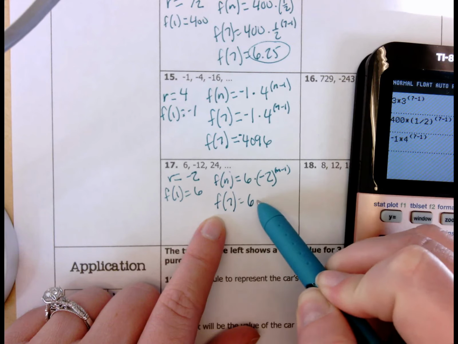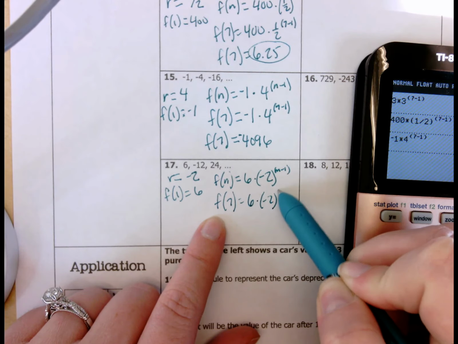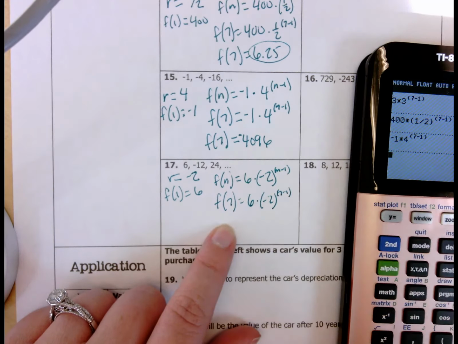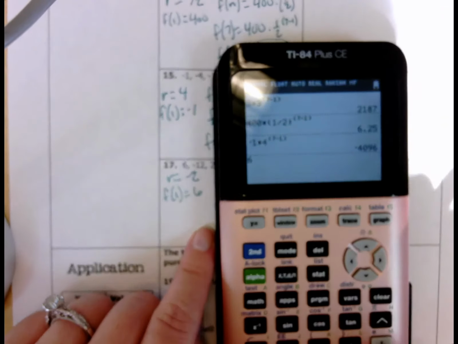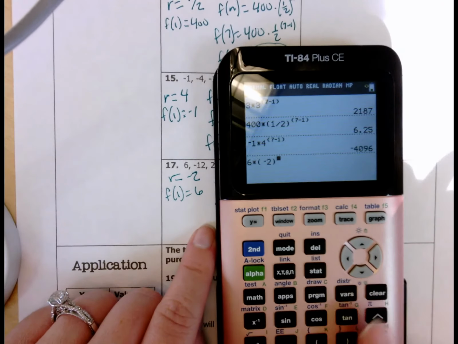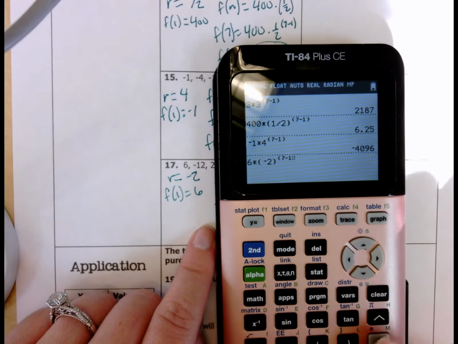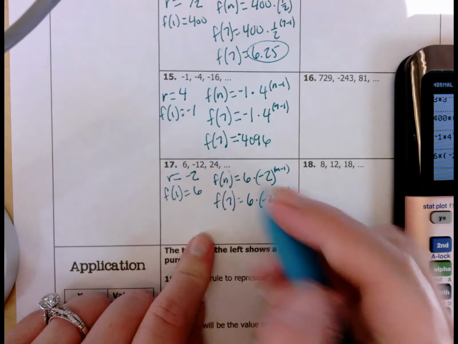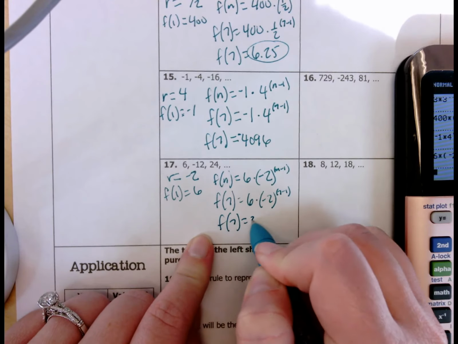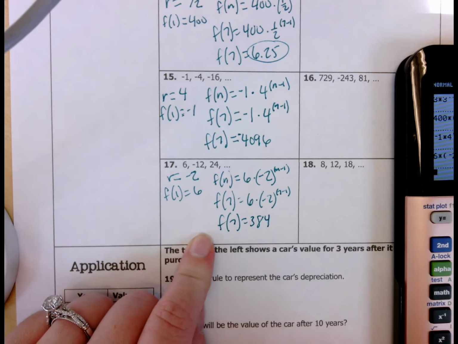So 6 times negative 2 raised to the 7 minus 1. And then we just plug that into the calculator. And we press enter, and we find our answer to be 384.